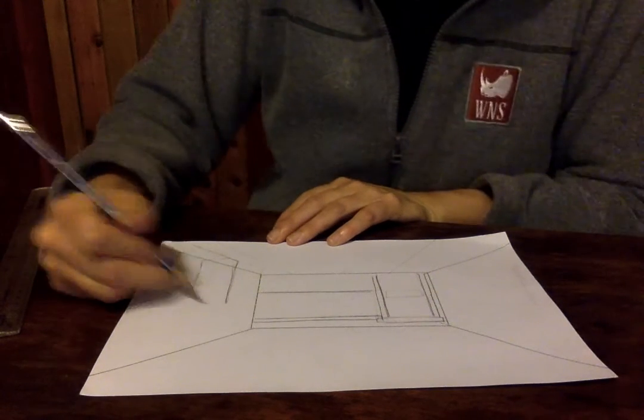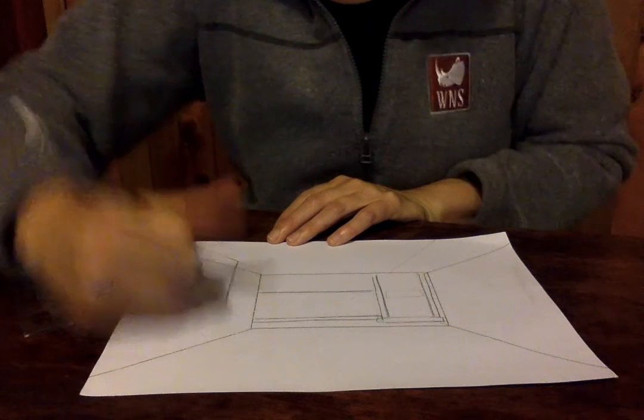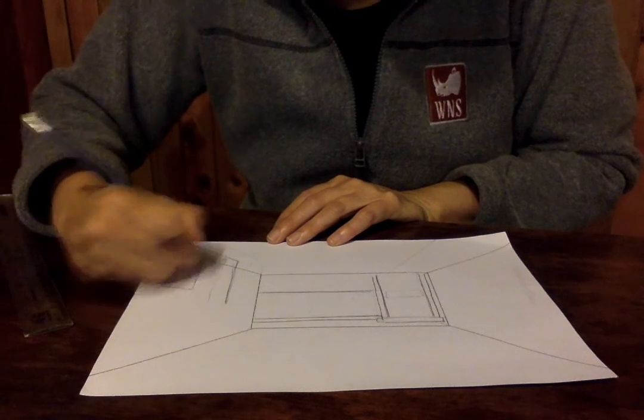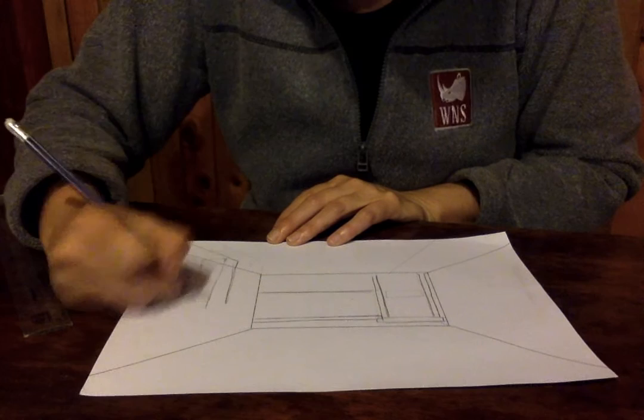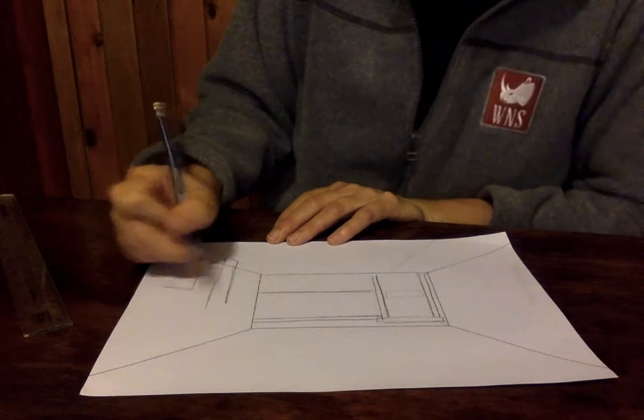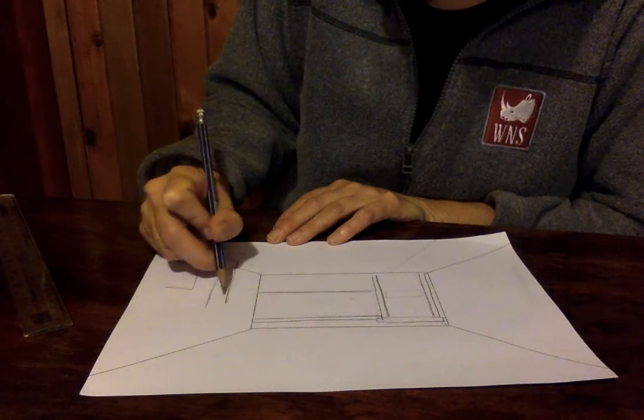Let's see. Got this front of the fireplace. Fireplaces are fun to draw. And then this wide part comes here.